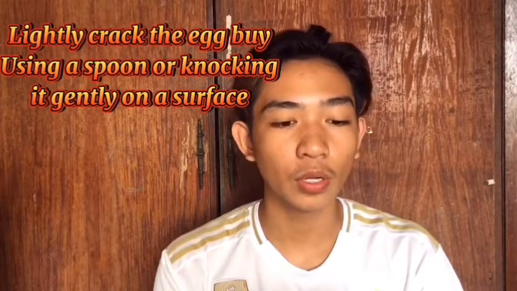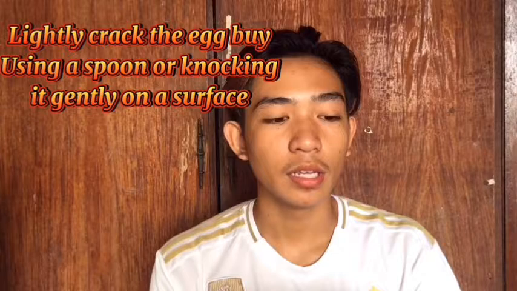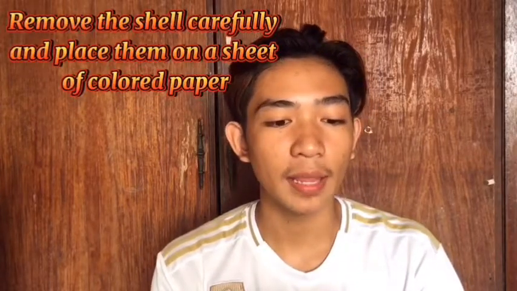And now we are done drawing a map-form diagram on the shell of the egg. The shell of the egg looks like the earth, the continents of the earth. And our third step, lightly crack the egg by using a spoon or knocking it gently on a surface. Next is remove the shell carefully and place it on a sheet of colored paper.